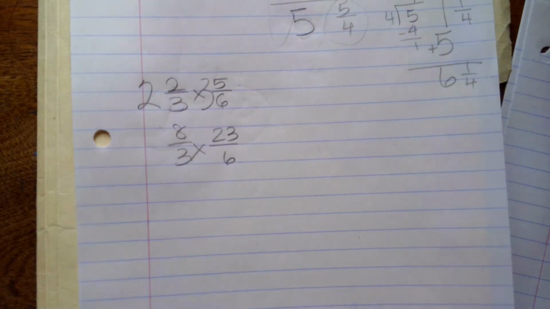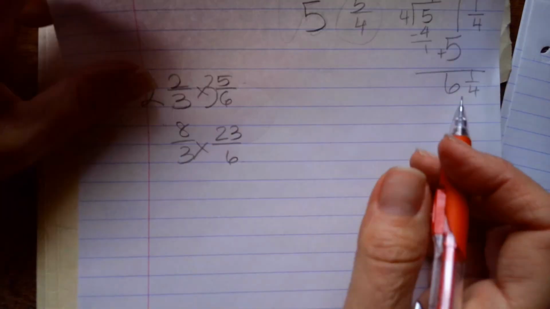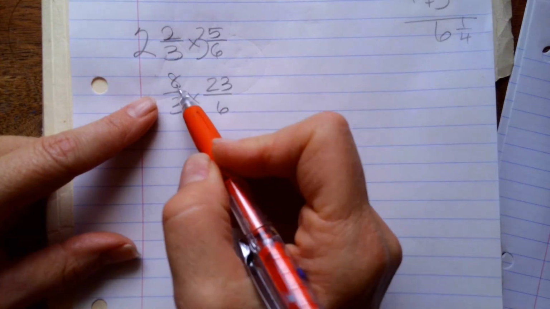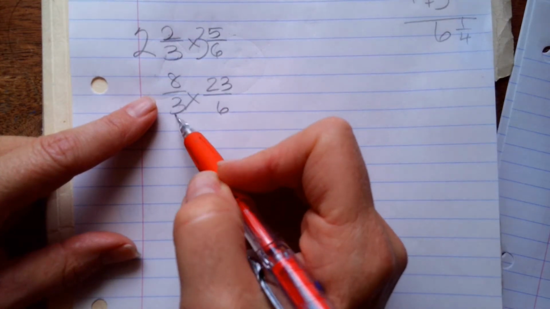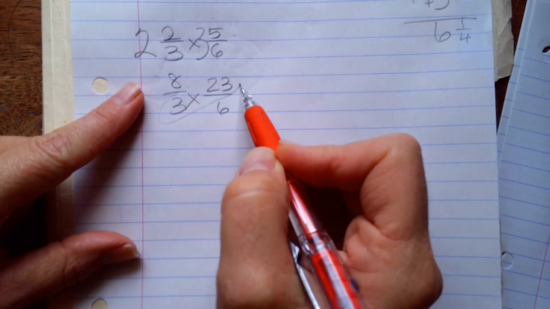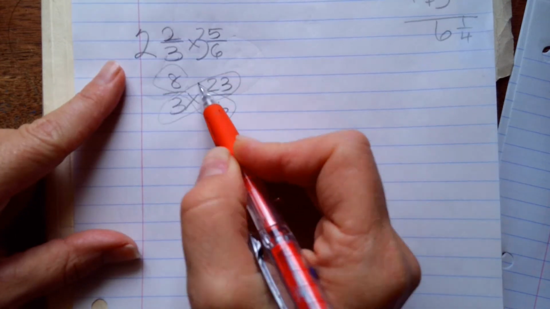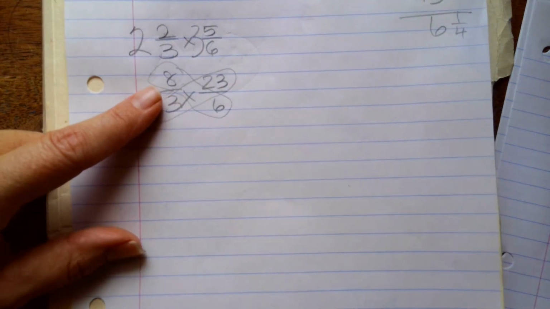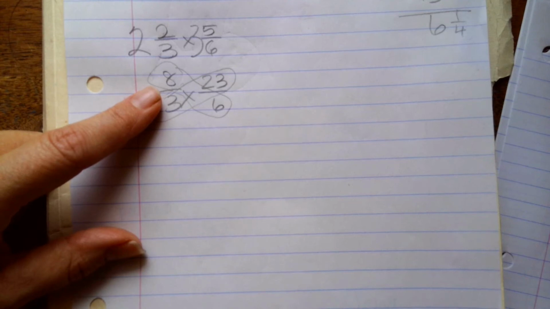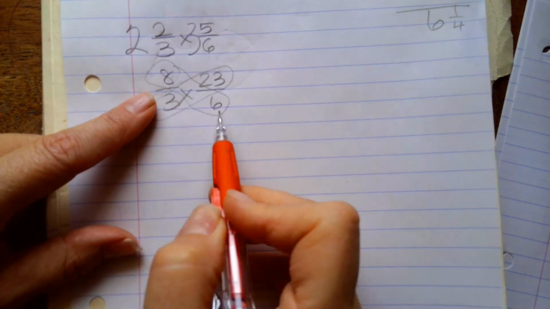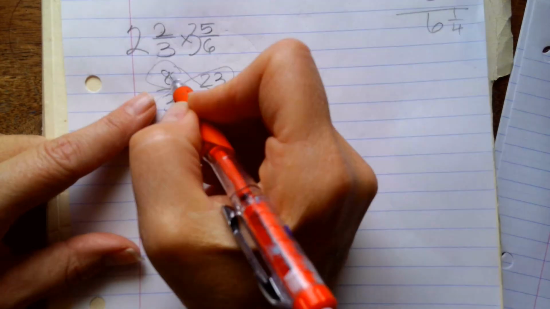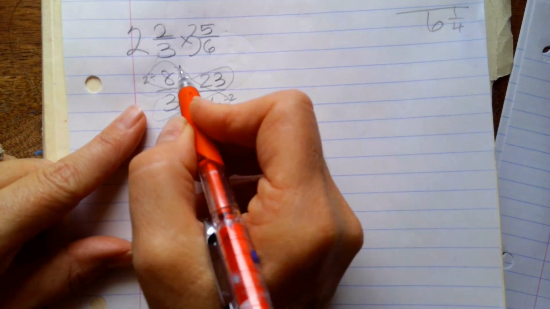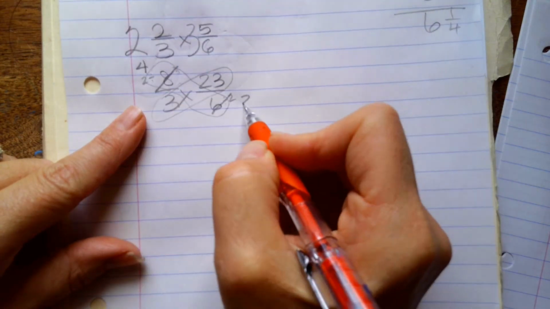23/6. We talked last time, just briefly, we just started it, about cross cancellation to simplify. So we're going to find out if any of these numbers right here, when we go diagonally, if any of them have anything in common. And if they have something in common that they can be divided by, then we're going to use that to simplify our fraction. So an 8 and a 6 has a 2 in common. So I am going to divide this by 2, and I'm going to divide this by 2. This would become a 4, and this would become a 3.